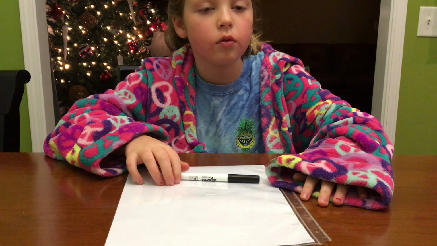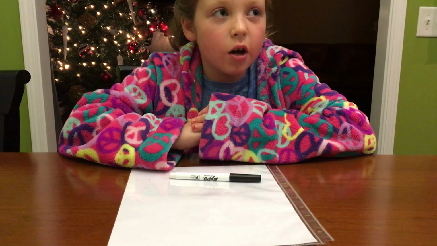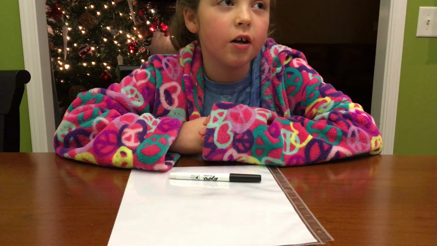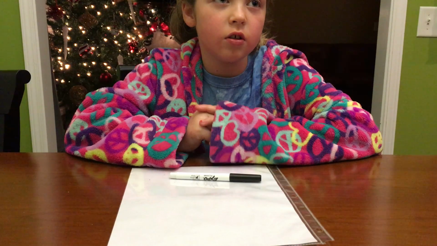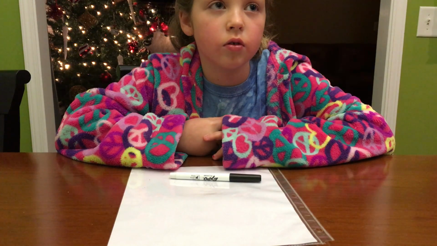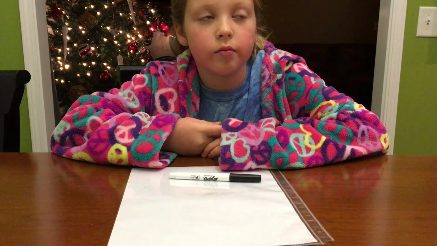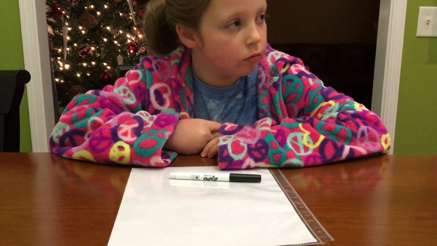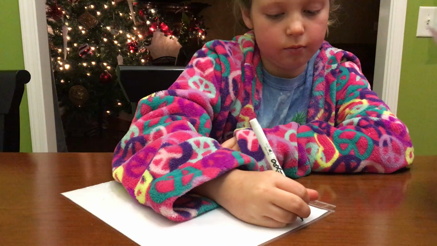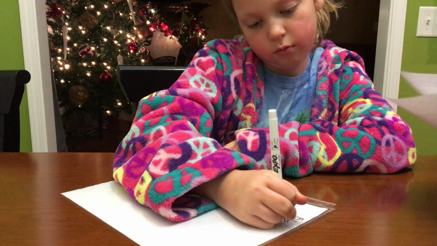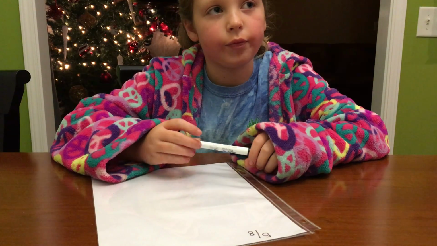And then the denominator. What does that tell you? The denominator is the bottom number on a fraction and the whole number of the fraction. Okay. How many equal sized pieces make a whole, correct? Okay. So we know what a denominator and a numerator is of a fraction. I want you to write the fraction 5/8 on your paper.